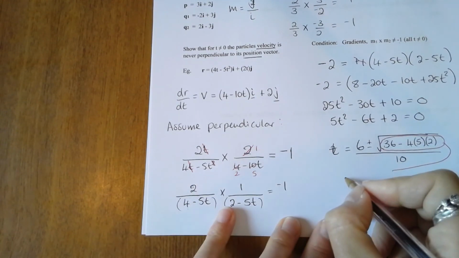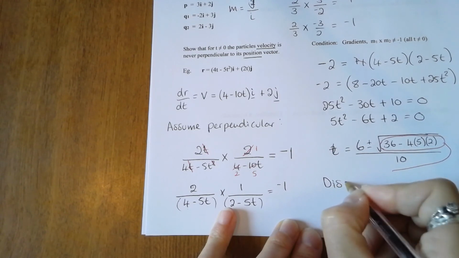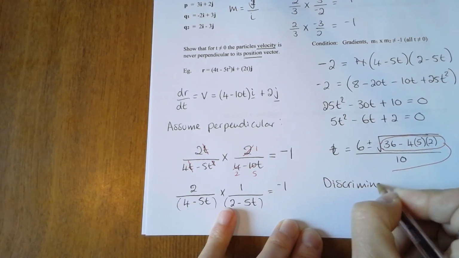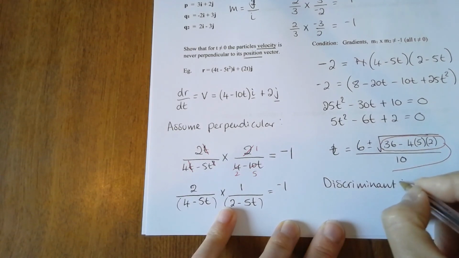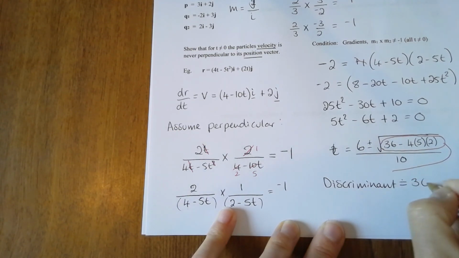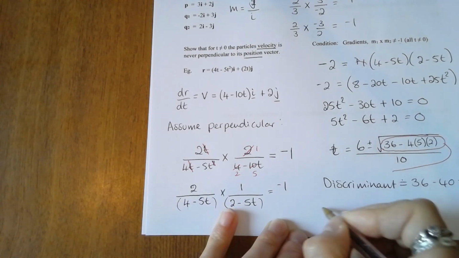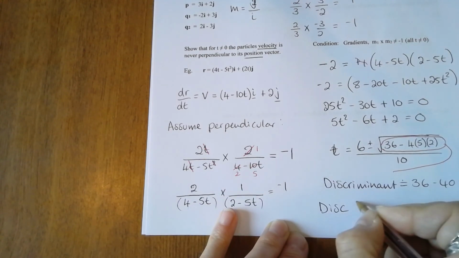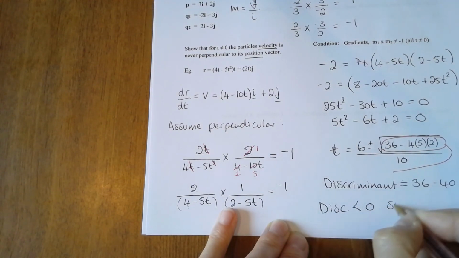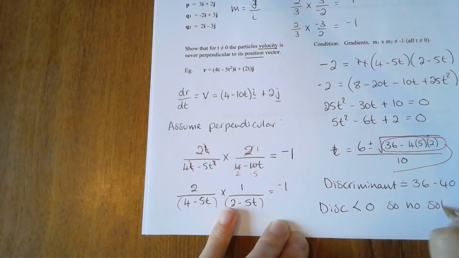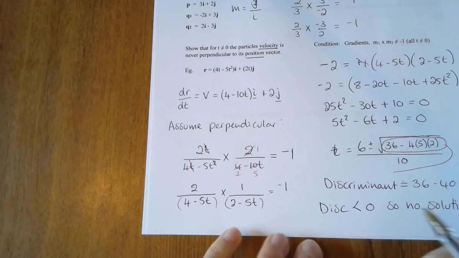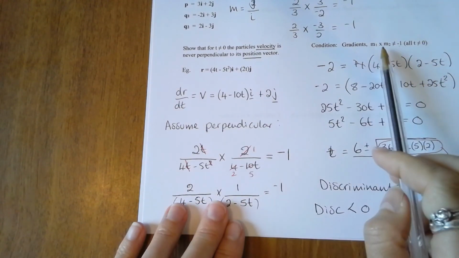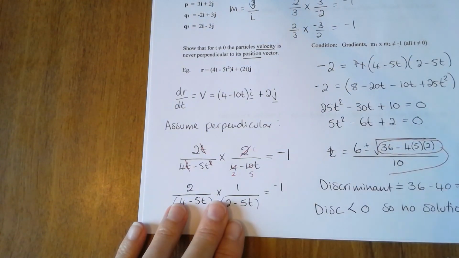So all I need to show is that the discriminant equals 36 minus 40, which is -4. So the discriminant is less than 0, so no solution. And if you put that into your calculator, you would get a math error because there's no solution. So therefore we've proved that the gradient cannot equal -1 at all.